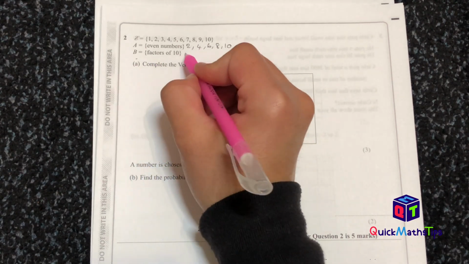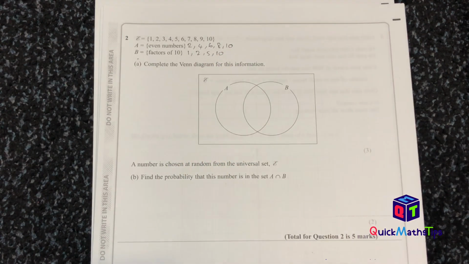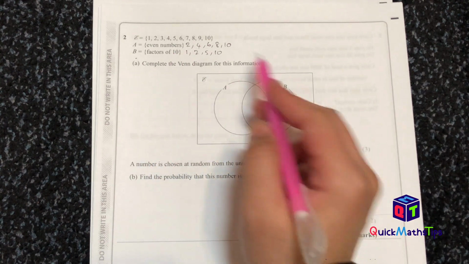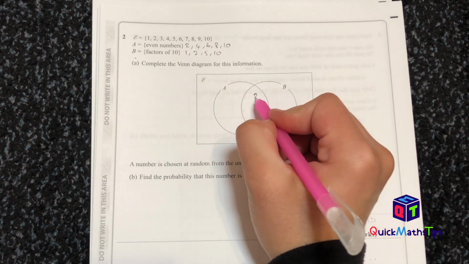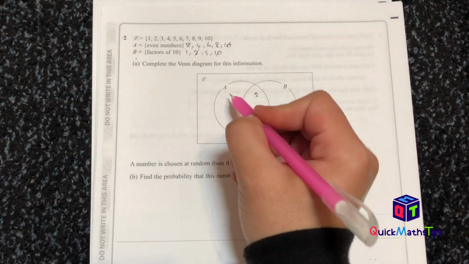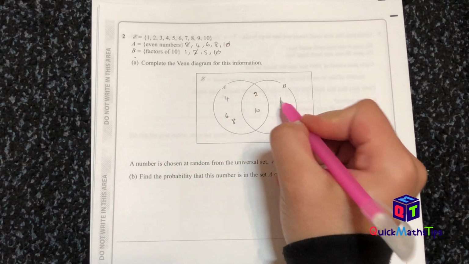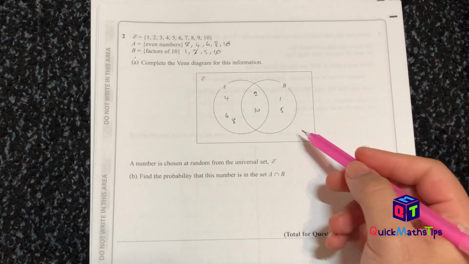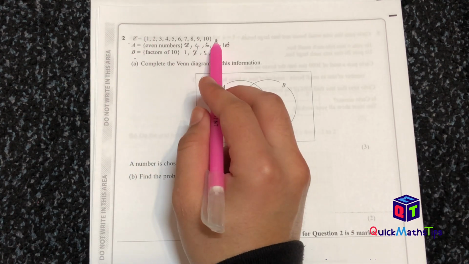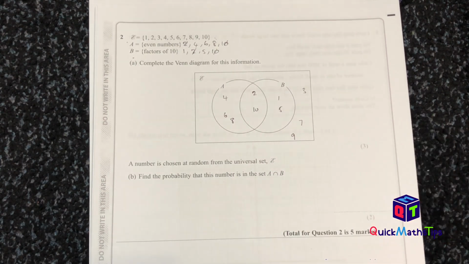B is factors of 10. The factors of 10 include 1, 2, 5, and 10. It says complete the Venn diagram for this information. So the numbers that go into A and B are 2 and 10. I'm going to cross those off. The ones that go into just A are going to be 4, 6, and 8. And the ones that go into just B are 1 and 5. Now, I do have numbers on the outside because the universal set is all the numbers between 1 and 10. So we haven't done 3, we haven't done 7, and we haven't done 9. So they're going to go on the outside.